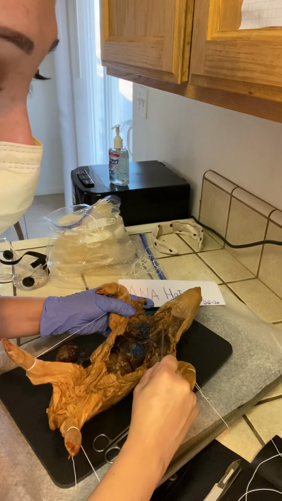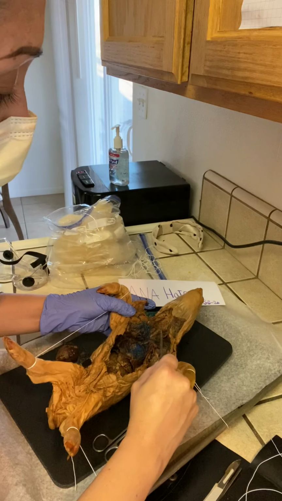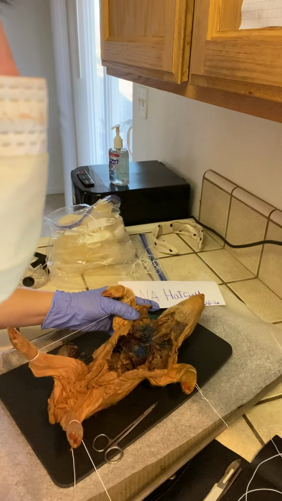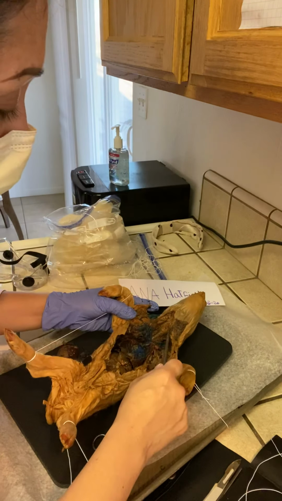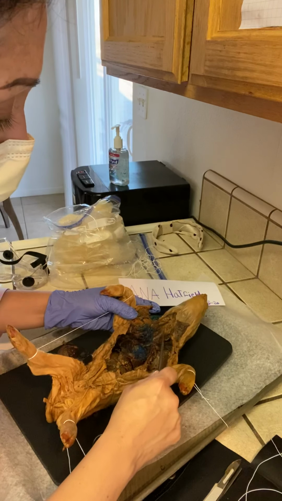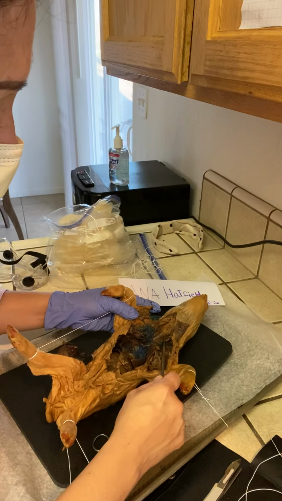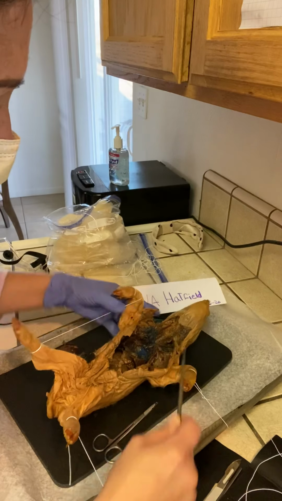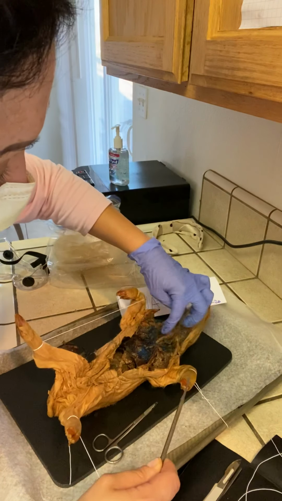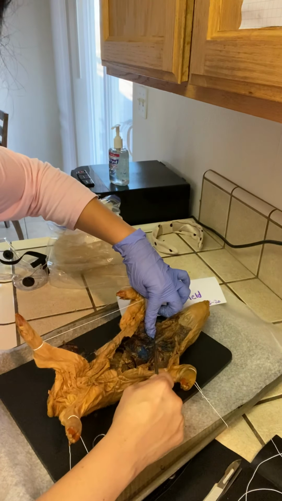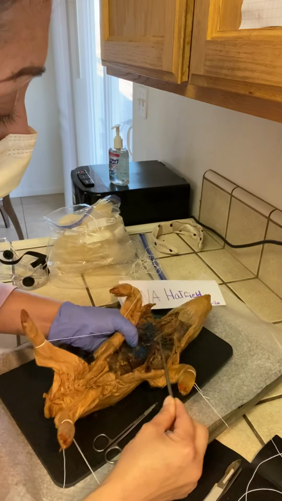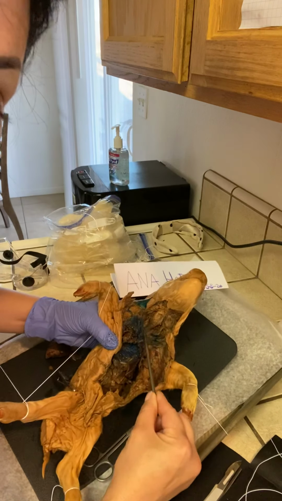Right here is the larynx. So we have the larynx with the thyroid gland that sits on top. I tried to remove as much as I could. Right here, you got the trachea that's going down. The trachea, I hope you can see this guy.